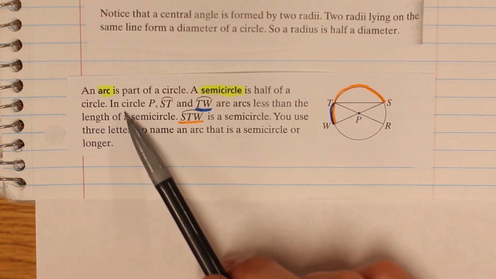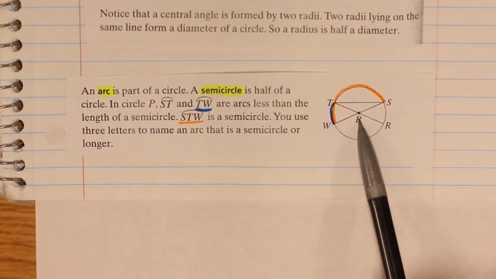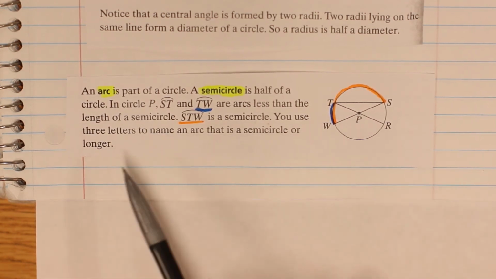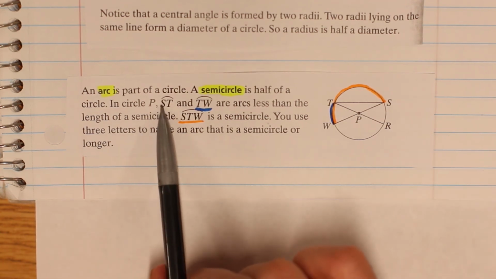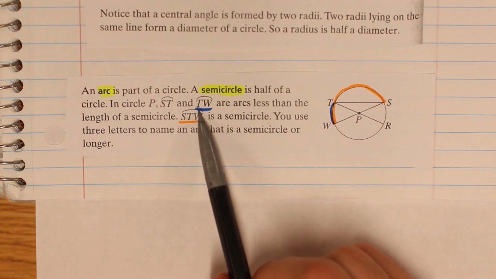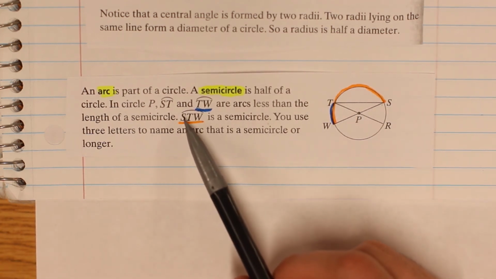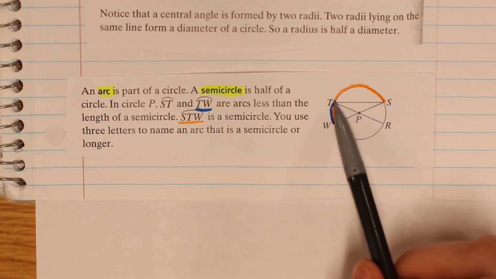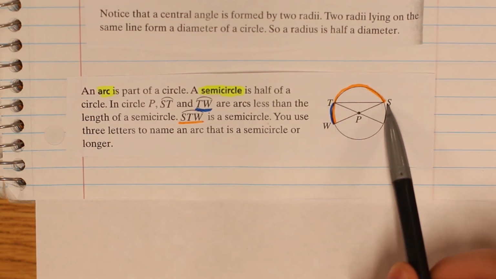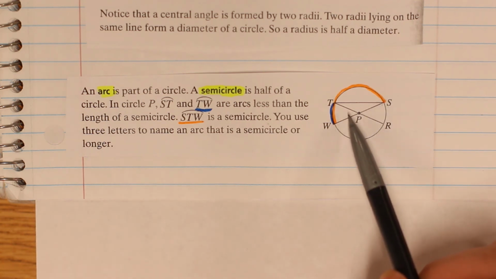So I did these here. So we have circle P. Remember, we label it by the center, and the center here is labeled with P. So this is circle P. S to T, and T to W, those are arcs. A semicircle is if I went from S to T to W all the way. See, it's a semicircle. It cuts it in half. Like if you go straight across, look, that's half the circle.